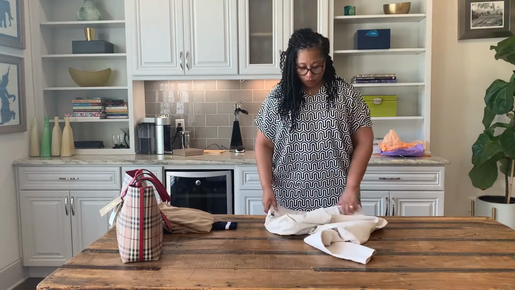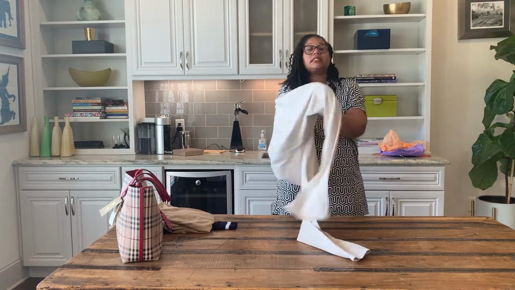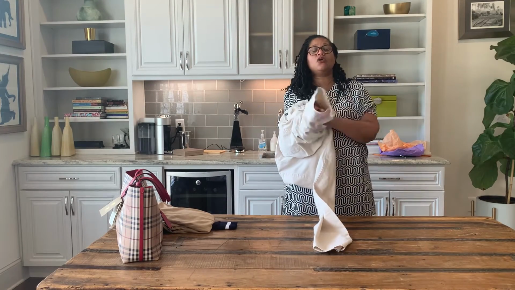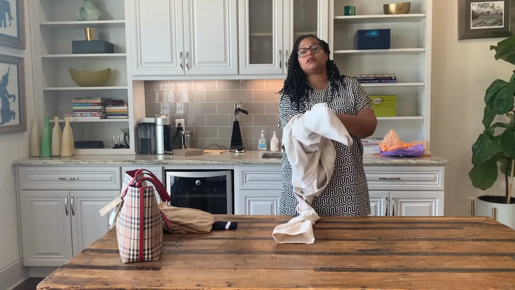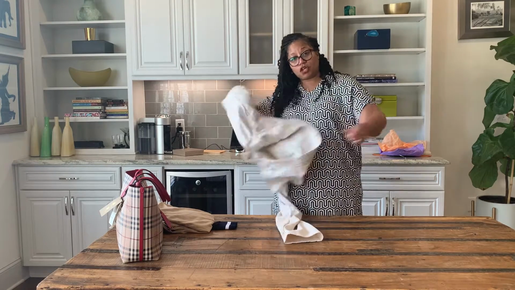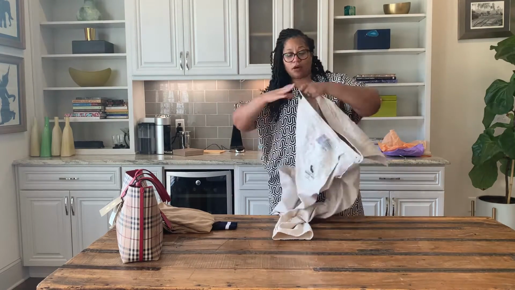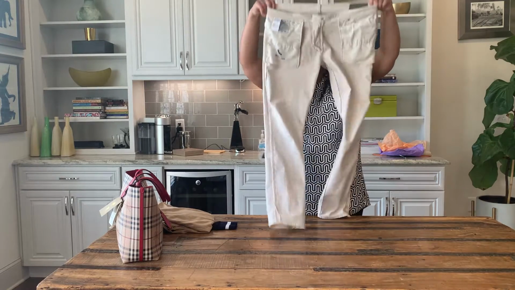Okay, then you want to turn that garment inside out. And I know that sounds crazy, but you'd be surprised. So many of us only look at the outside of the garment and never turn the garment inside out. Turn that garment inside out.